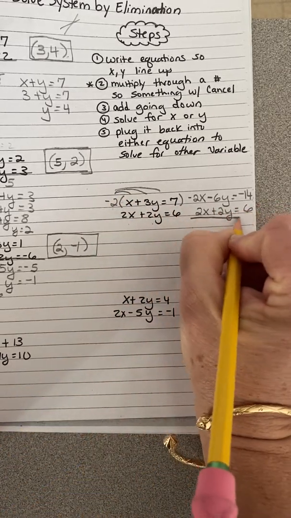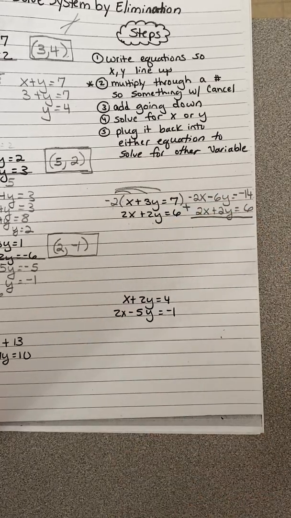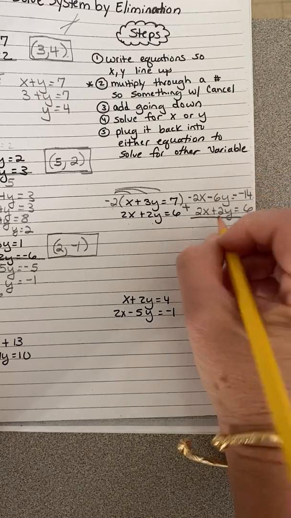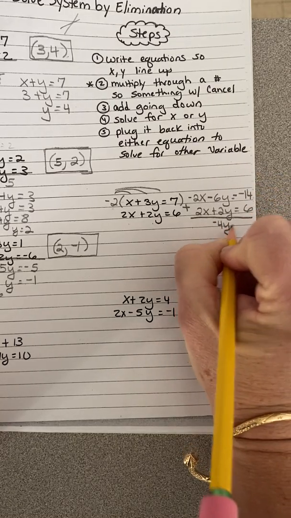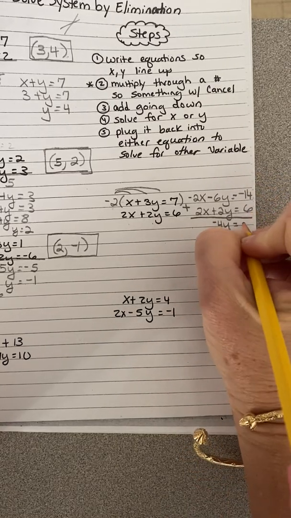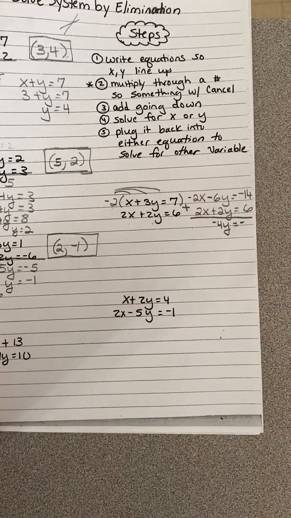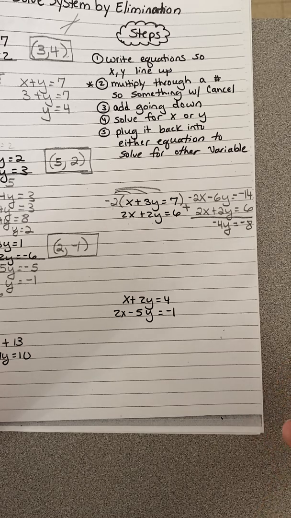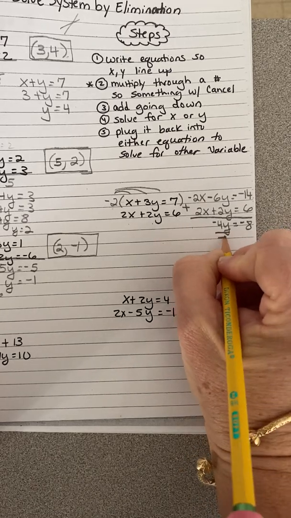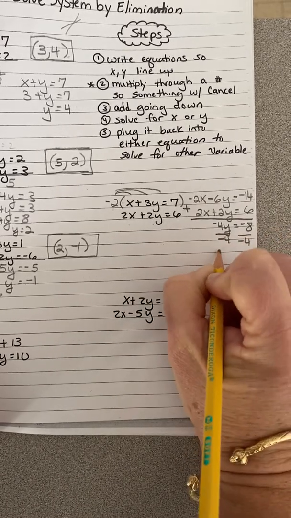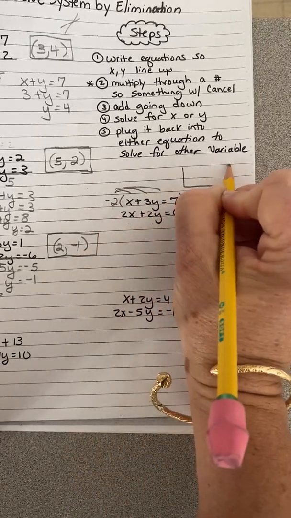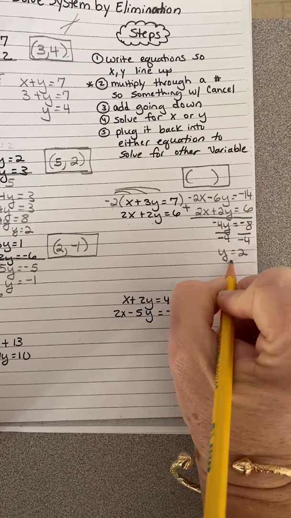All right, so now I can make this an adding problem. My x's are going to cancel out, which is what I wanted. And now I have negative 4y equals negative 8. Divide both sides by negative 4. And y equals 2. All right, remember, my answer is going to be a coordinate. That's the y value.